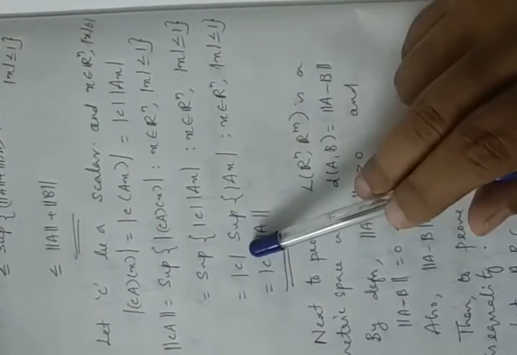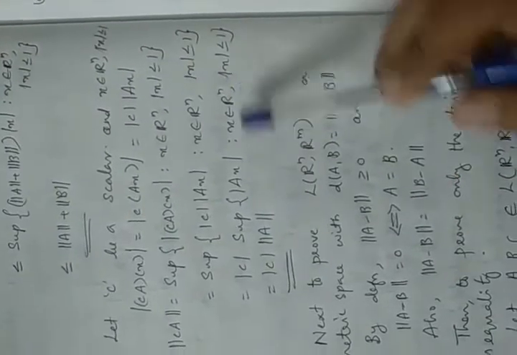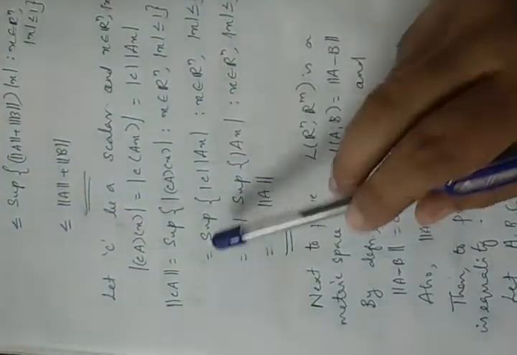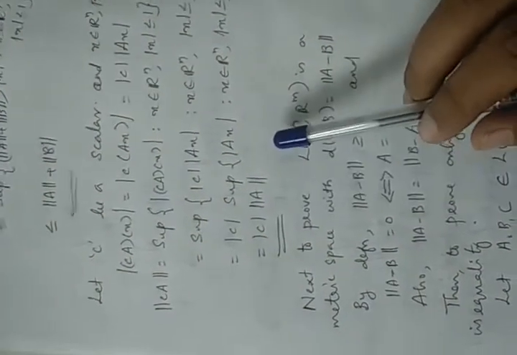So, mod C into supremum of this. And this is nothing but norm of A. So, we have norm of CA is equal to mod C into norm of A.